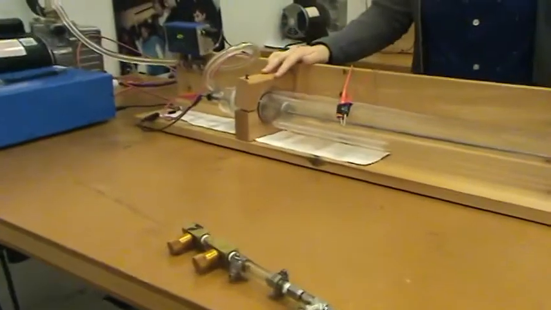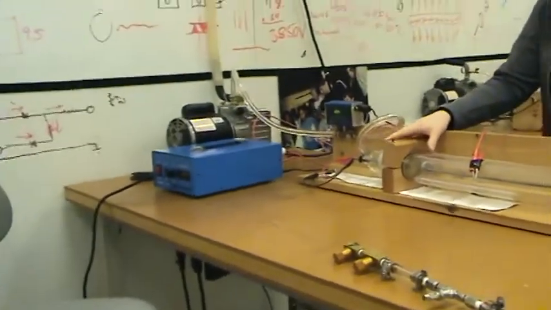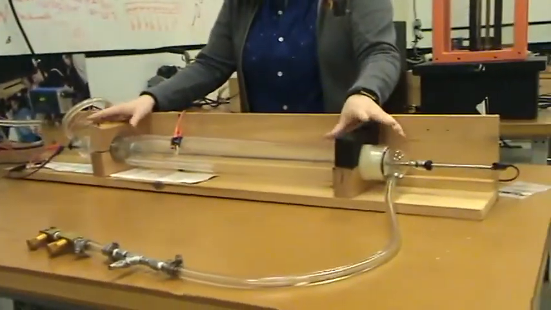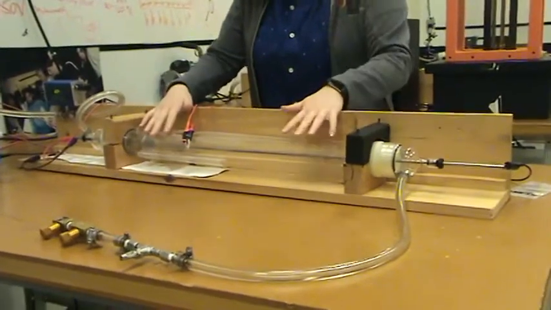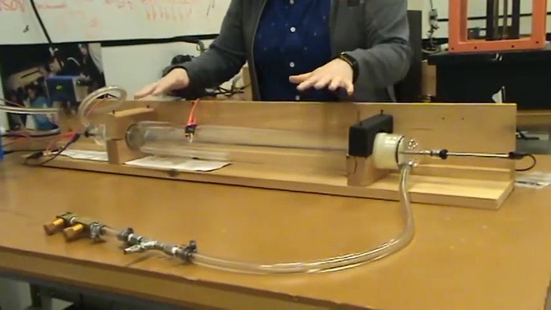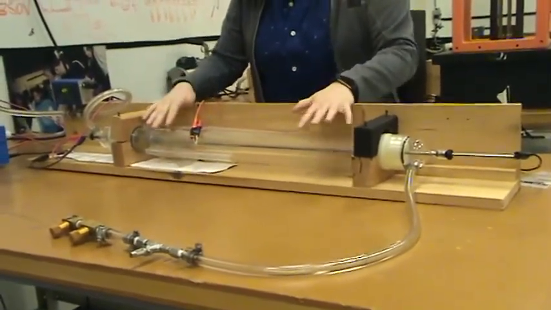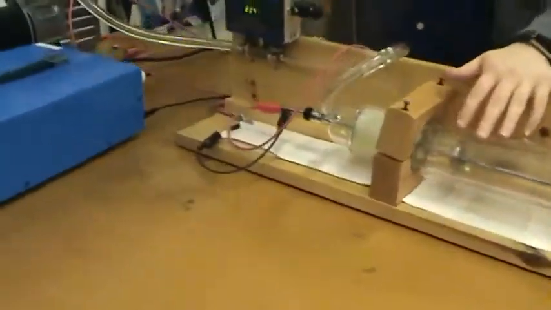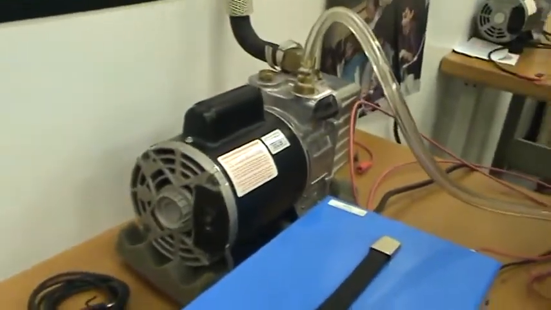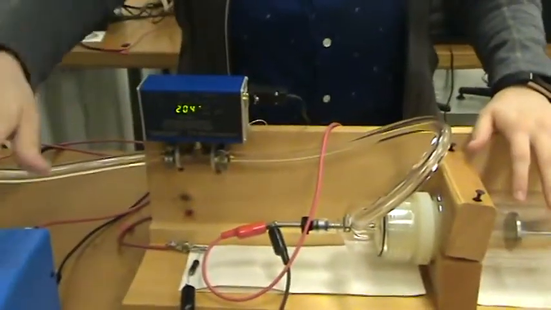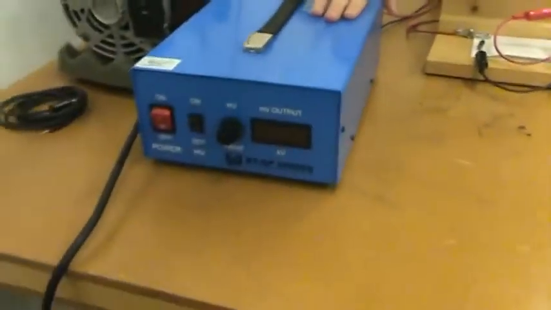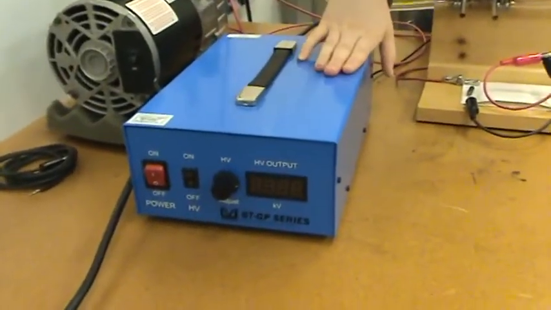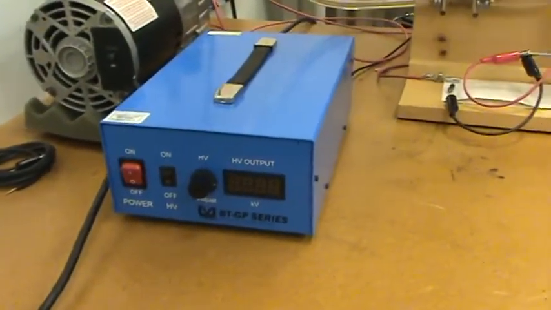This equipment is a plasma glow discharge tube, and in order to create similar circumstances as the neon glow lamp, we need to be able to pump down the pressure with the vacuum pump. We have an air pressure monitor and our high voltage power source, about 1.5 kilovolts. Both of those systems are hooked up to the tube.